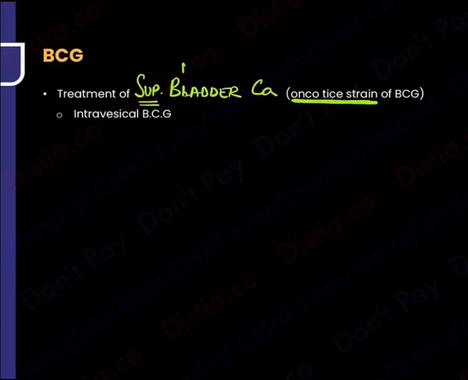we all know urinary bladder cancers have a very bad prognosis. They are very invasive, they quickly spread, and the patient does not have a good survival. So only in early cases can we try this, and this will come as an intravesical injection of BCG. So the oncotype strain is used for that.